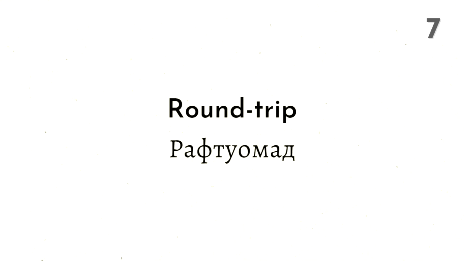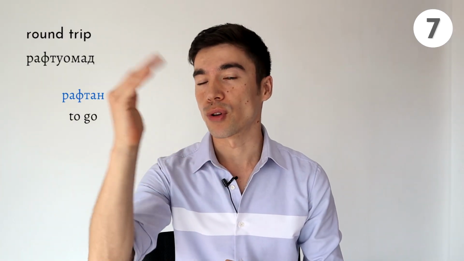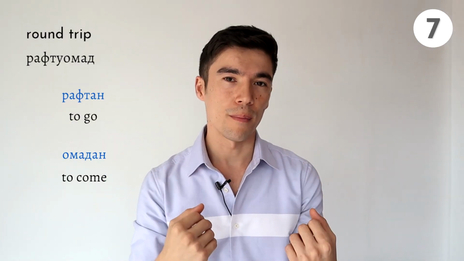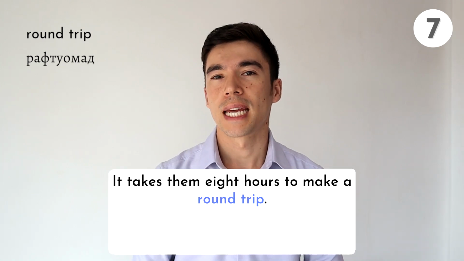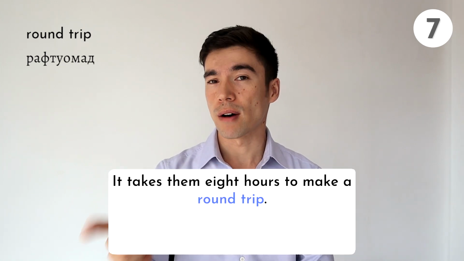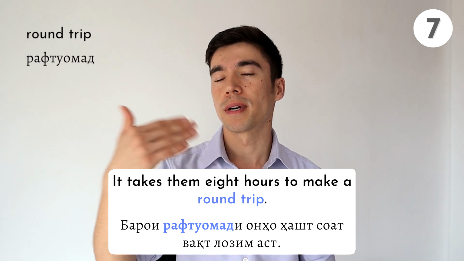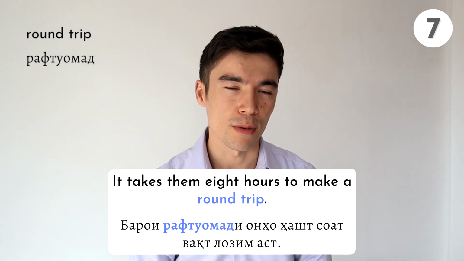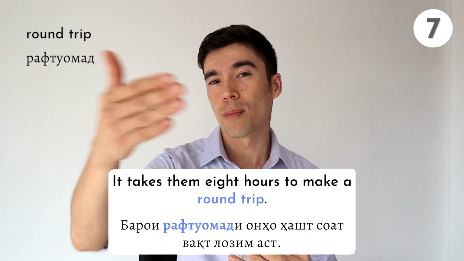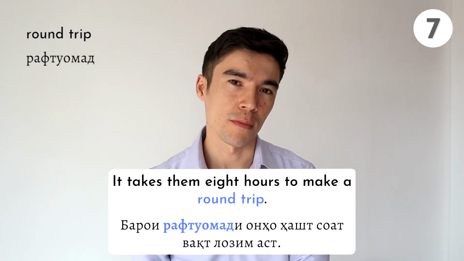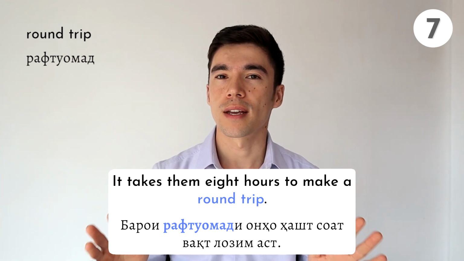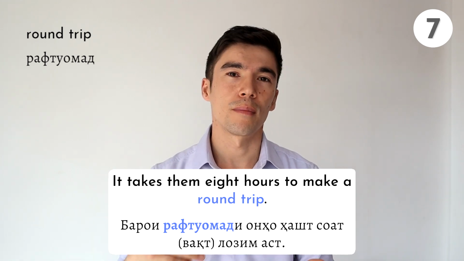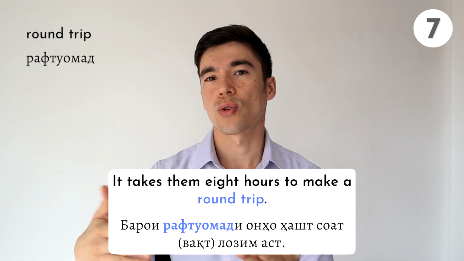Round trip, رفت و آمد. رفتن means to go and آمدن is to come. Alright, it takes them 8 hours to make a round trip. برای رفت و آمد آنها 8 ساعت وقت لازم است. And you might hear people saying without وقت, just برای رفت و آمد آنها 8 ساعت لازم است. It's also fine.